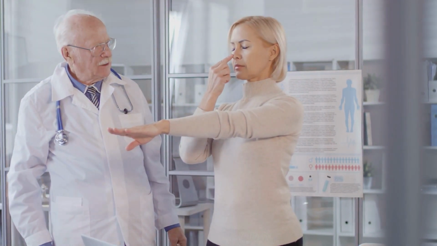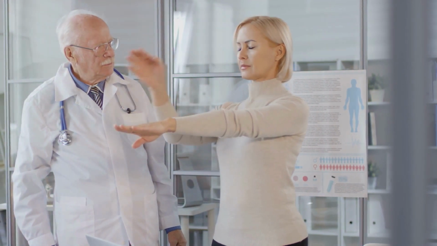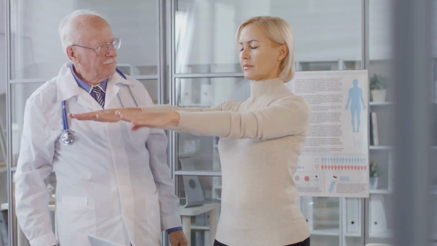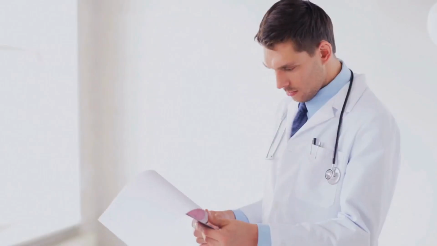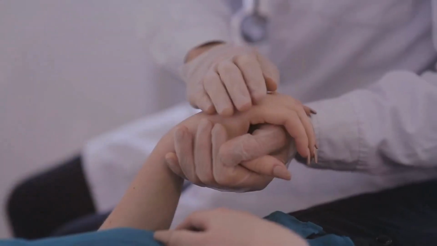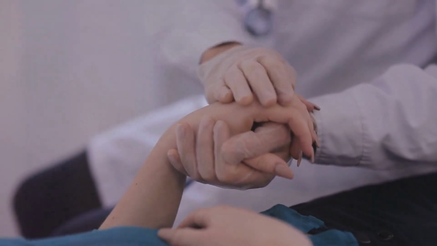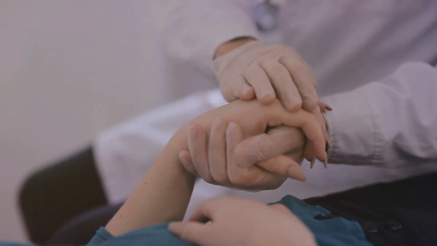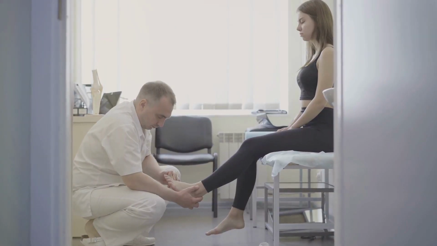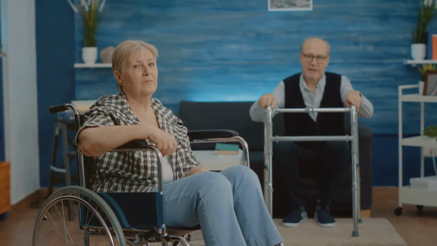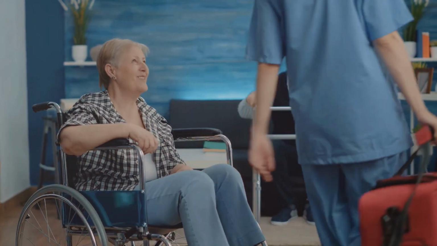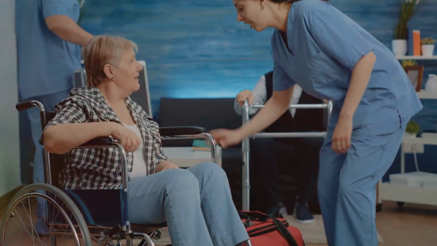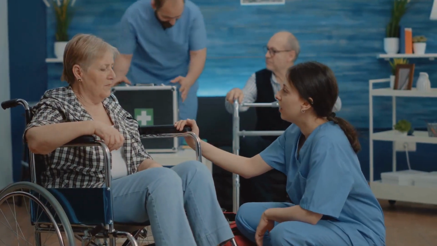The symptoms of amyloid neuropathy can vary widely depending on the type of amyloid protein involved and the nerves affected. However, some common symptoms include sensory disturbances. Numbness, tingling, or pain in the hands and feet are often early symptoms. This can progress to a loss of sensation. Motor weakness. Muscle weakness, especially in the feet and ankles, can lead to difficulty walking and balance problems.